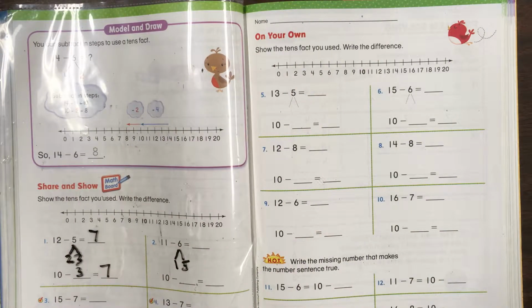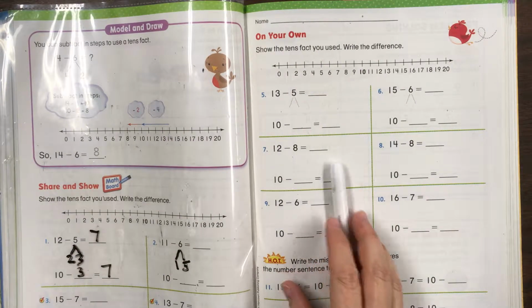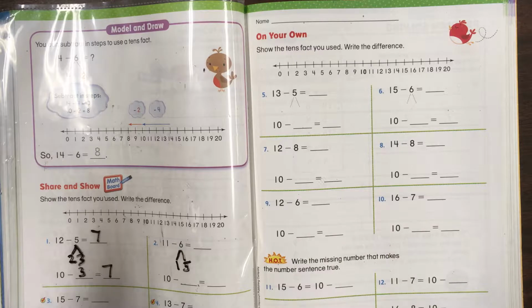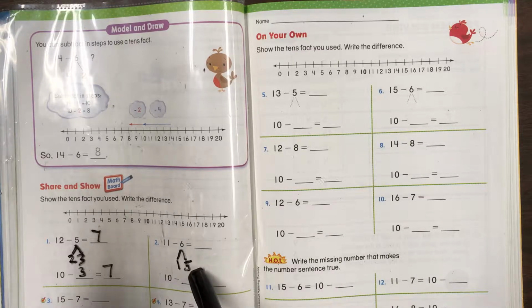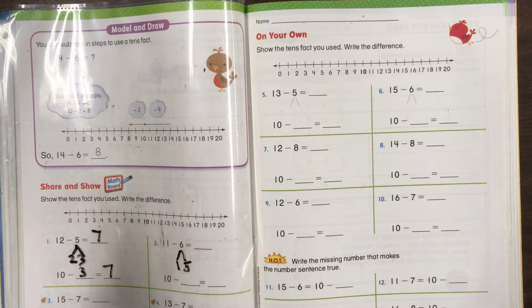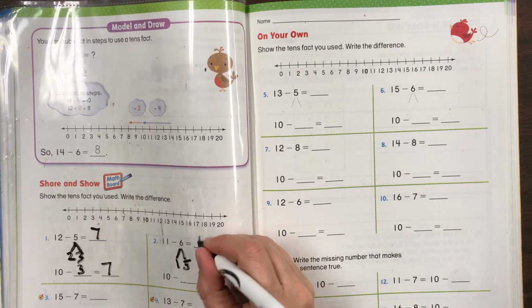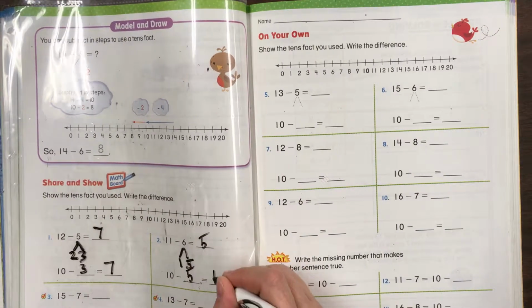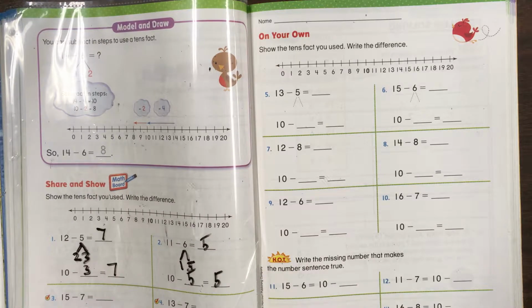So we can use our facts to 10. 11 minus 1, we know that's 10. And we've got to go back 5. 10 take away 5 is, well, 5 and what make 10? 5 and 5. 10 minus 5 is 5. 11 minus 6 is 5. 15 minus 7.